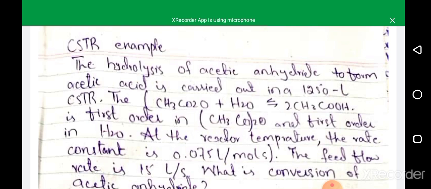Let us know that the reaction is first order with respect to A and first order with respect to water. Now at steady state, there is no change with respect to time. I can write that in terms of volumetric flow rate, the consideration is liquid phase, the volumetric flow rate does not change and is constant, and we have the reaction in terms of the volumetric reactor.